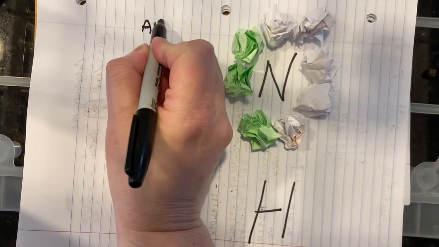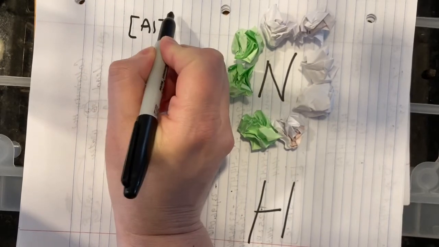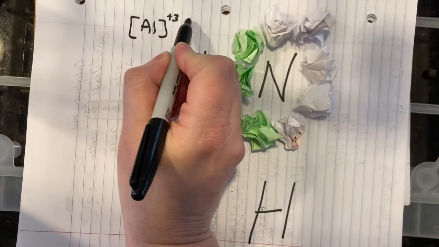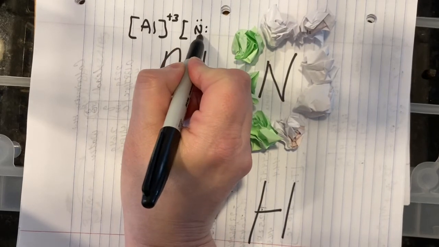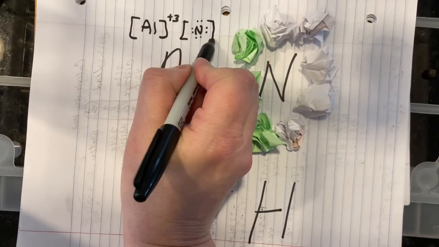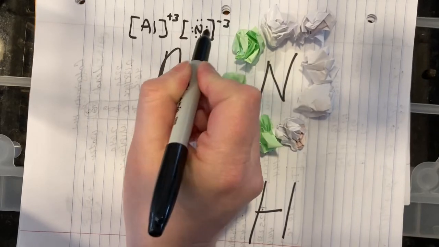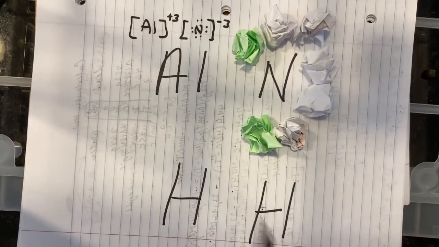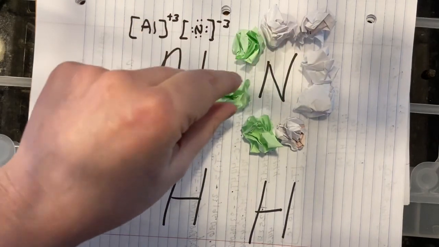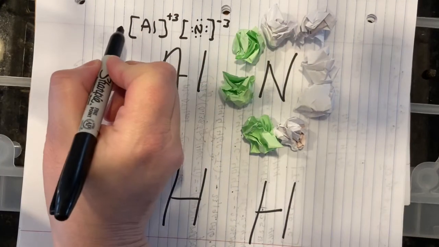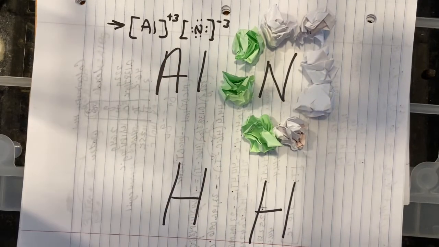We have aluminum now, okay, which has a +3 charge, and is going with nitrogen, who now has a full octet and a -3 charge because he has 3 extra electrons on there than what he's expecting, and nitrogen is negative. So this is how you would write down that ionic Lewis dot structure.